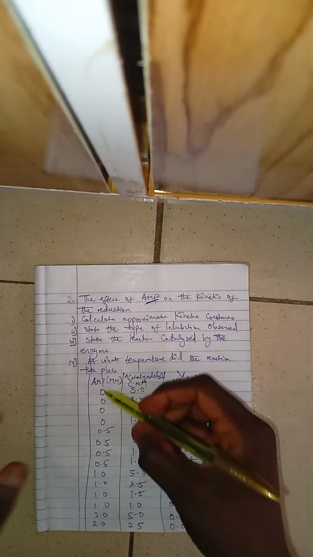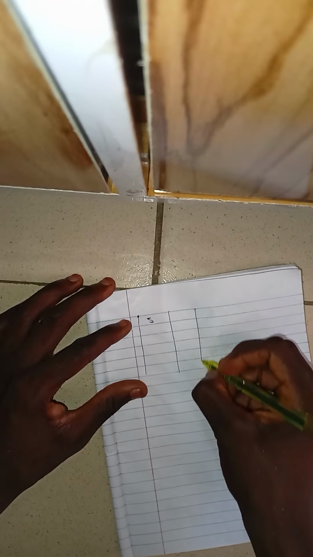Here will be your S, then here will be your velocity. I get my point. If you look at this now, this one here is the one in which there is no inhibitor. This one here, inhibitor. This one again, inhibitor. So you can see that there are 4 graphs you have to plot here. So let's arrange it now.